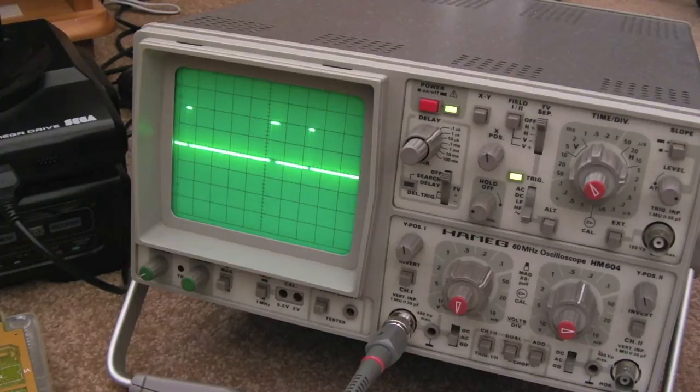Next one. That's okay. Now there's no sound at the moment, so you can see that the pattern's changed. Now watch, that'll kick in when the music starts again in a minute. It's just on a title screen or something at the moment.